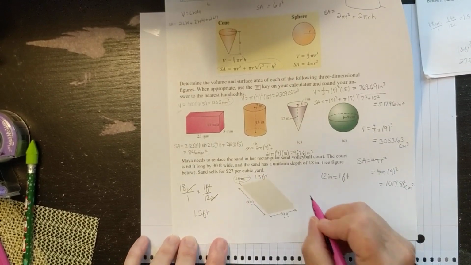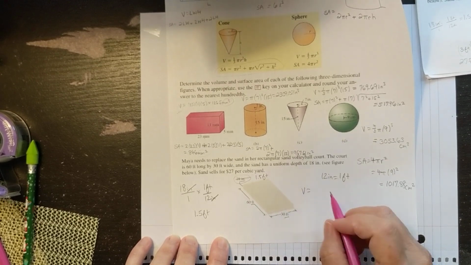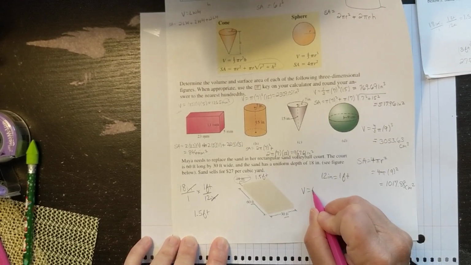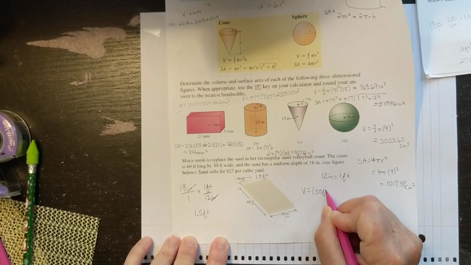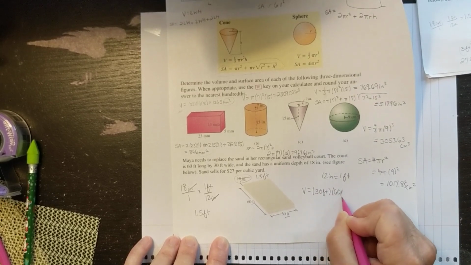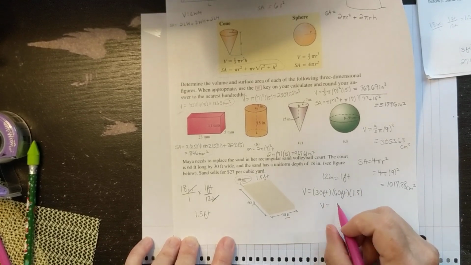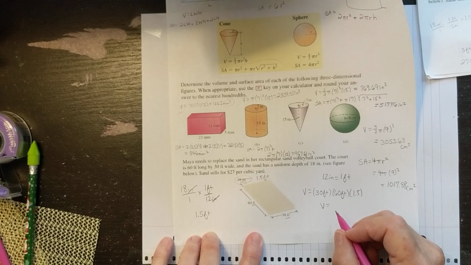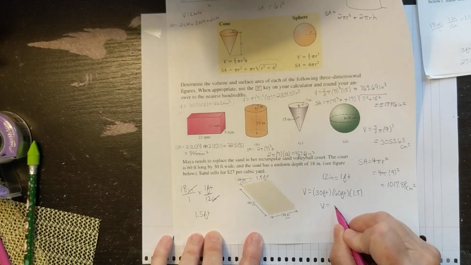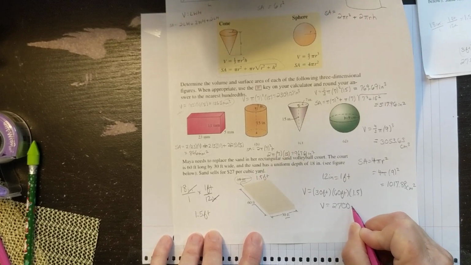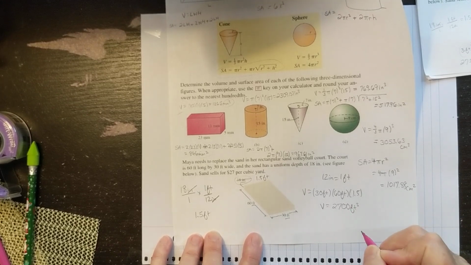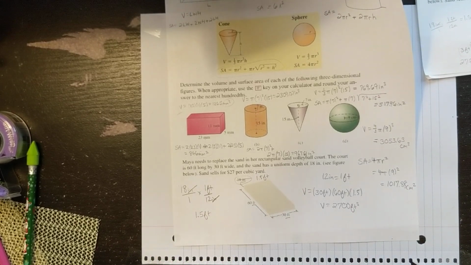Now we're all in the same unit. So the volume of this rectangular solid is going to be length times width times height. And so the volume is going to be equal to 2,700 cubic feet. Now, she wants to put sand in it, and sand costs $27 per cubic yard. So I want to figure out how many cubic yards this is.